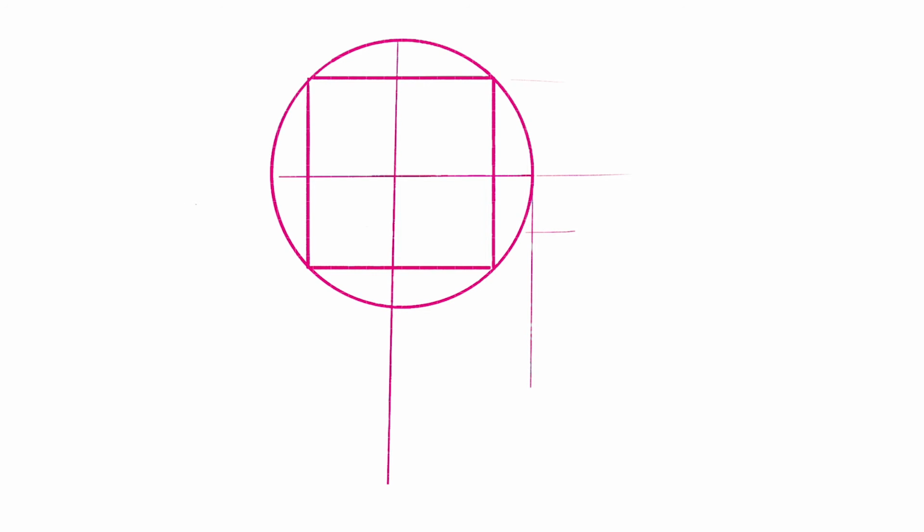After we have everything ready, we use the knowledge gained about the construction of the face. We place the eye guided by the edges of the square. Next, we mark the bridge of the nose, which is approximately at the center of the eyes. The next step is to place the ear. It's on the center line. The lower part of the ear touches the circle. The upper one is also at the center of the eye.